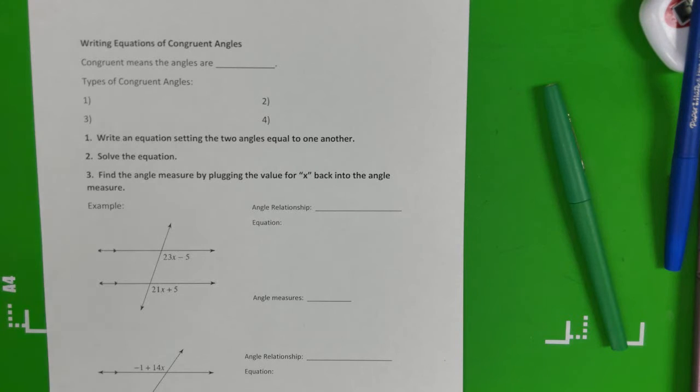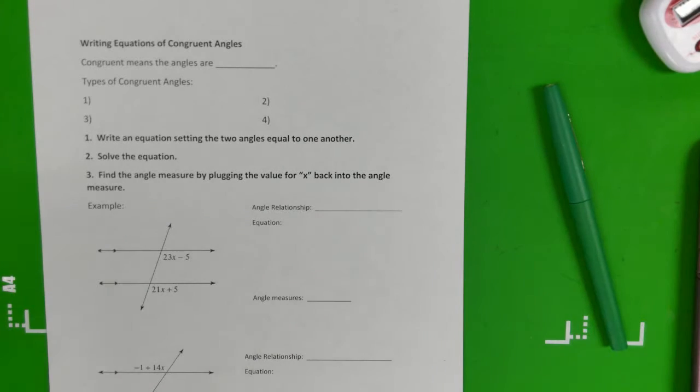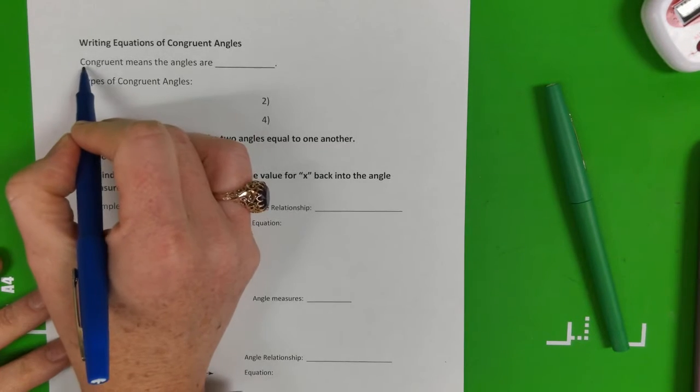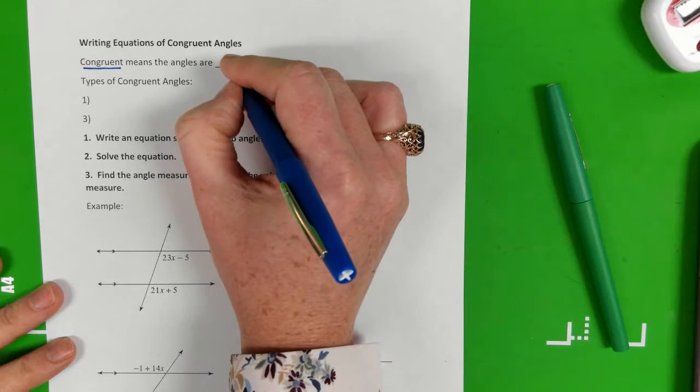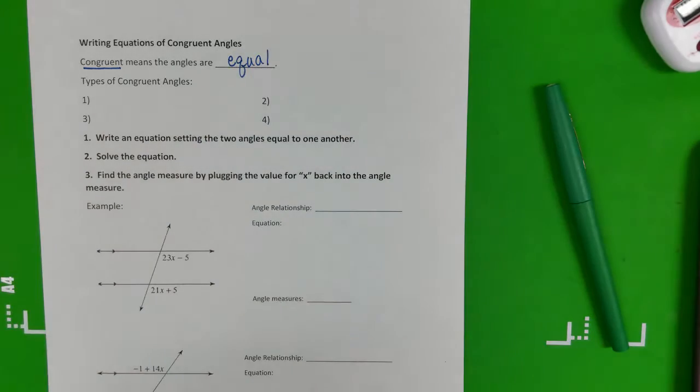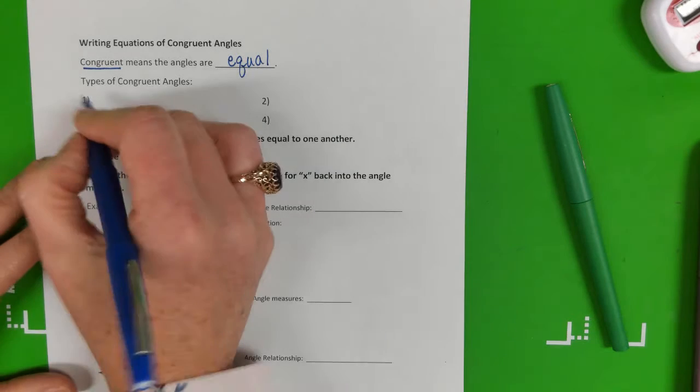Okay, we're going to do our lesson in two parts. Today we're going to just focus on writing the equations. And then in another day we're going to look at solving them. Okay? So the first thing, I just want to remind you that congruent means that angles are equal to one another. Okay? And so let's talk about types of congruent angles.